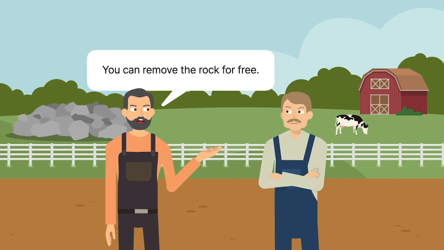Penny took around 50 semi-truckloads, including around 25 semi-truckloads from Johnson's rock stockpile. 2 months later, Johnson found out some of his rock was gone.